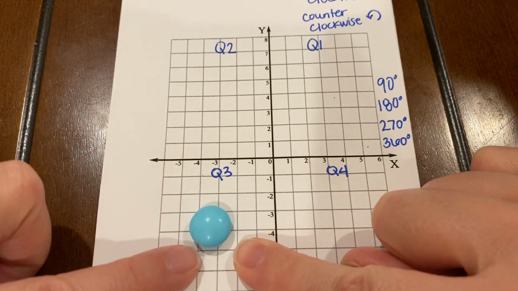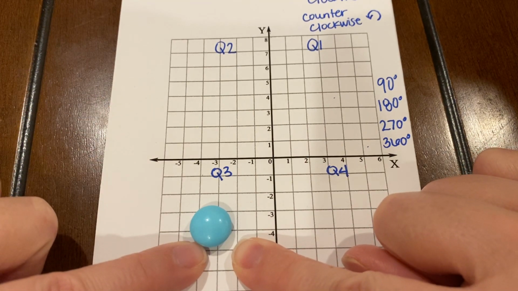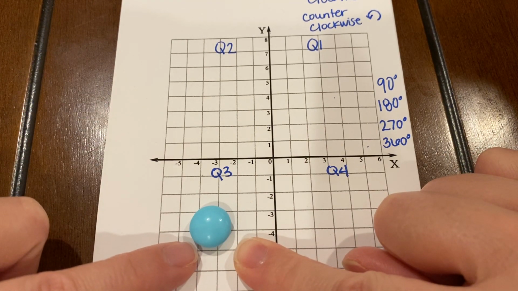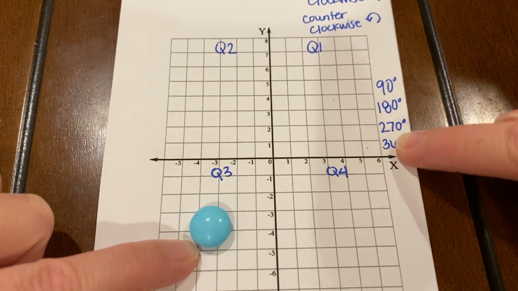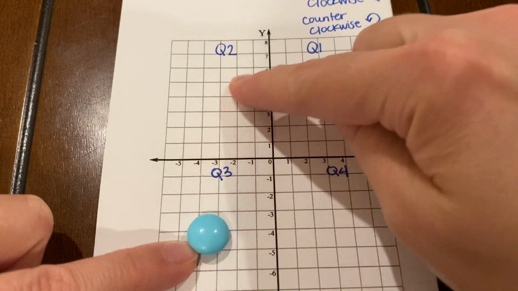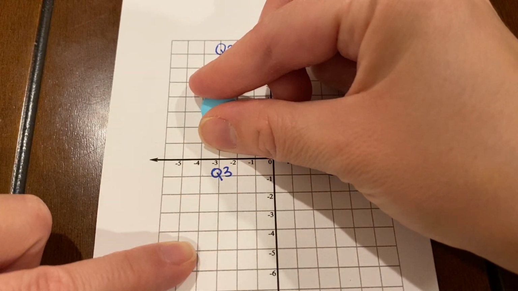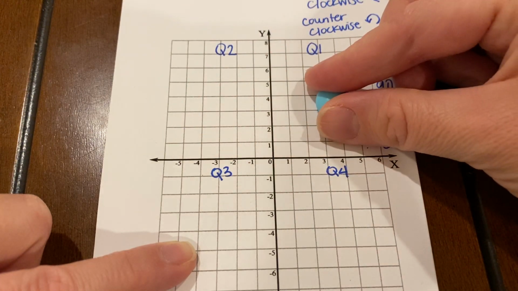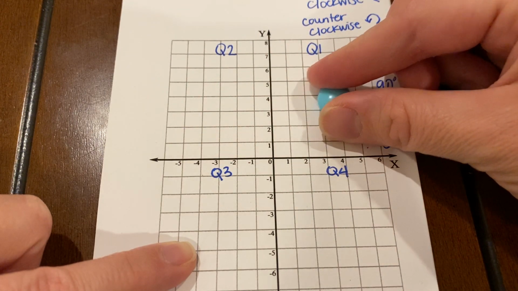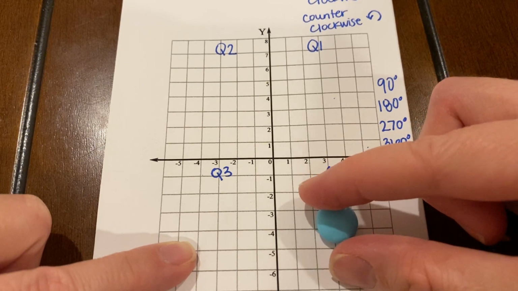Now I'm in quadrant 3, and I want you to rotate it 270 degrees clockwise. I wrote out my degrees here. Clockwise is going this way. So 1 would be 90, 2 would be 180, 3 would be 270.